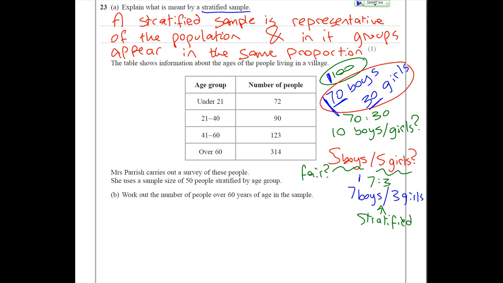The table shows information about the ages of people living in a village. Under 21, 21 to 40, 41 to 60, over 60. So to show you how to read this, if you want to know how many people are between 21 and 40, there's 90 people. Okay?